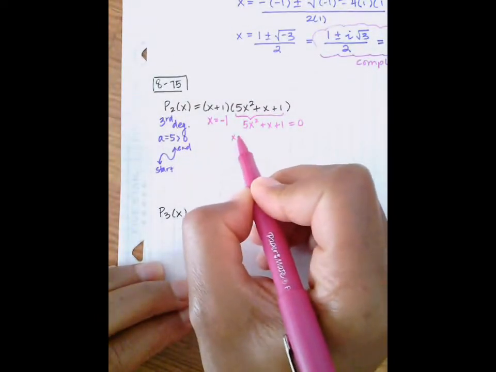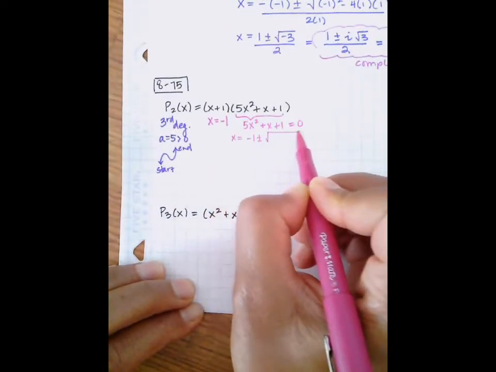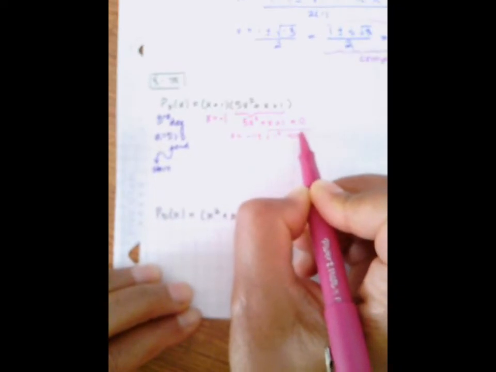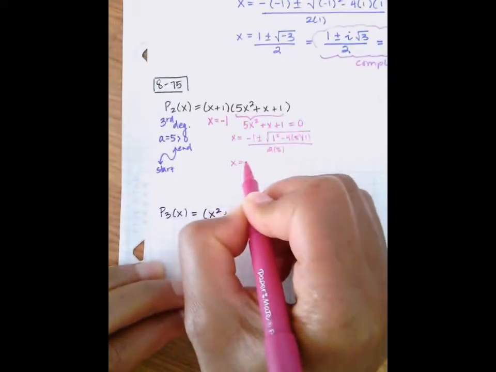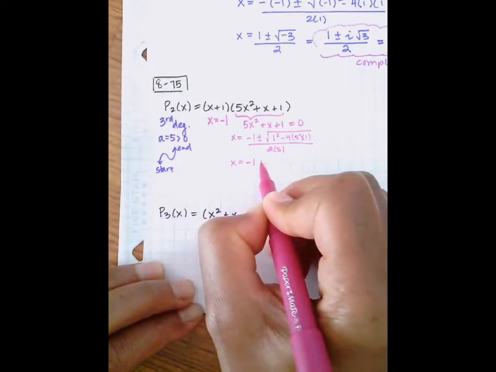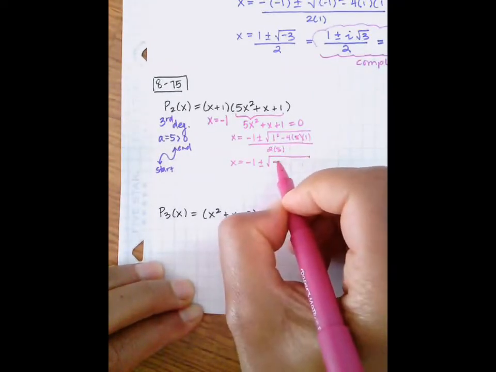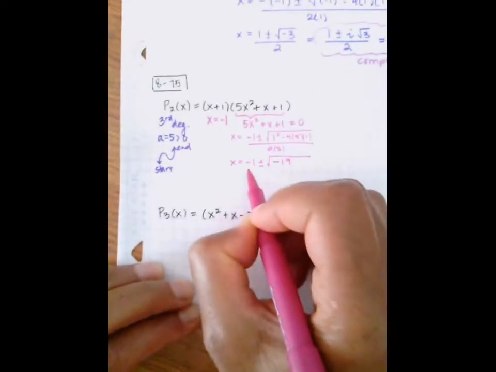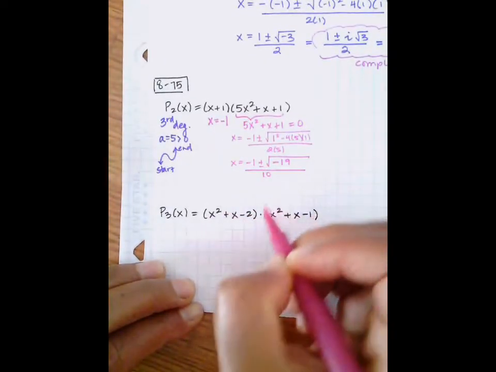Using the quadratic formula, I would end up having x equals negative b plus or minus the radical of b squared minus 4ac, all over 2a. Simplifying this a little bit, I end up with -1 plus or minus the square root of 1 minus 20, which is -19 underneath the radical symbol, and this is then over 10.